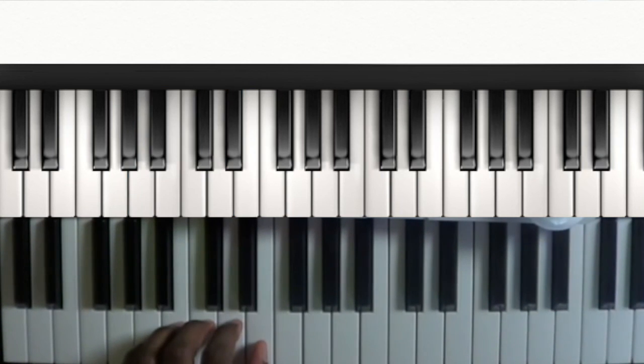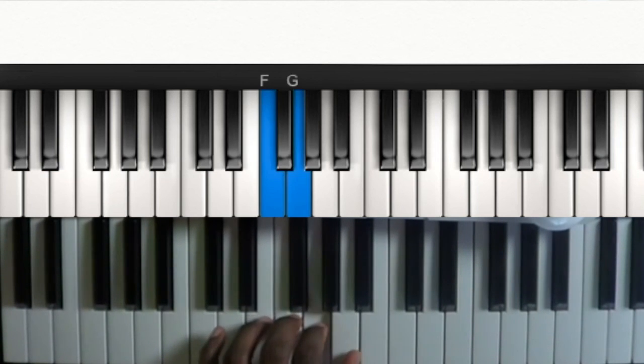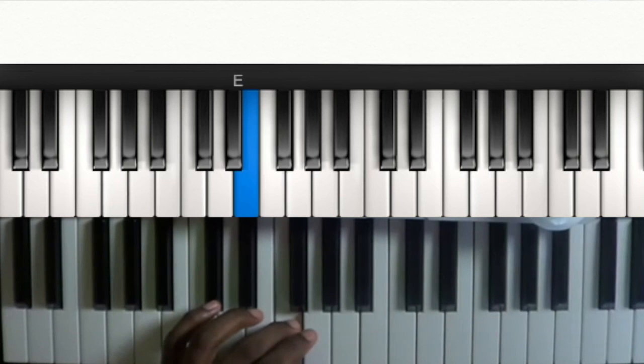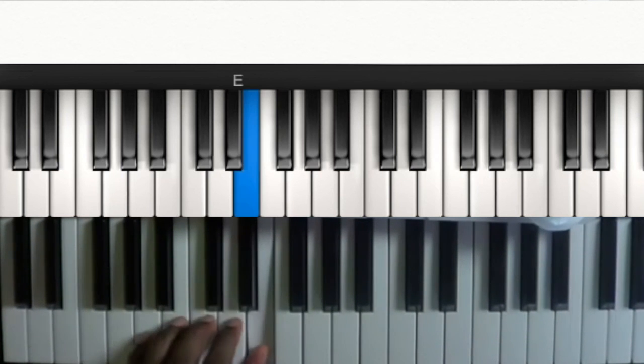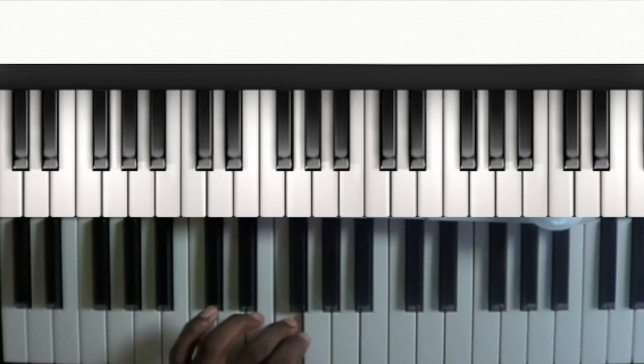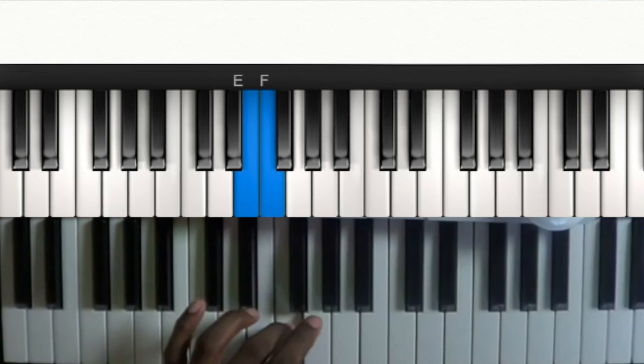Okay? The first crossover between E and F. Thumb on E, middle on F. So that's where you hold that for 5 minutes.